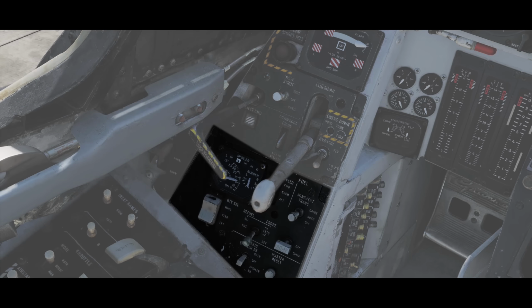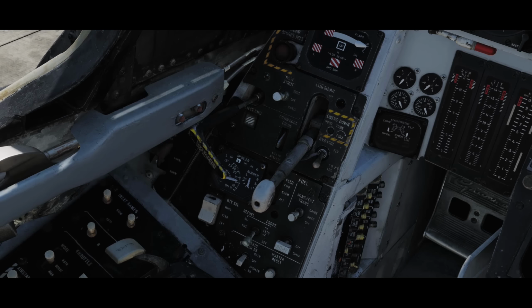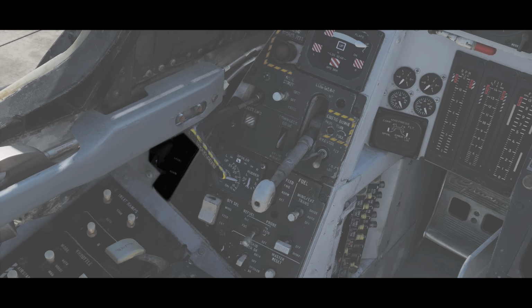And at the bottom of this, we have the fuel management panel. This panel controls various fuel-related systems, along with the central air data computer master reset, the anti-skid system, and also contains the control system position indicator. To the left of this, we have the launch bar abort panel.